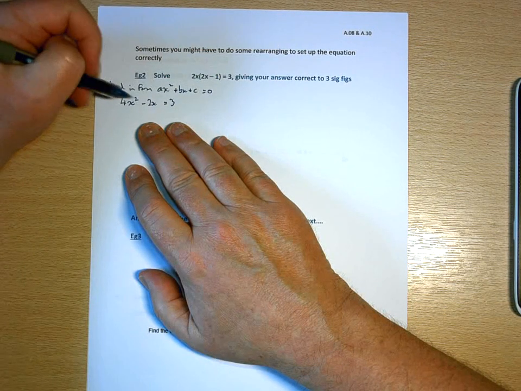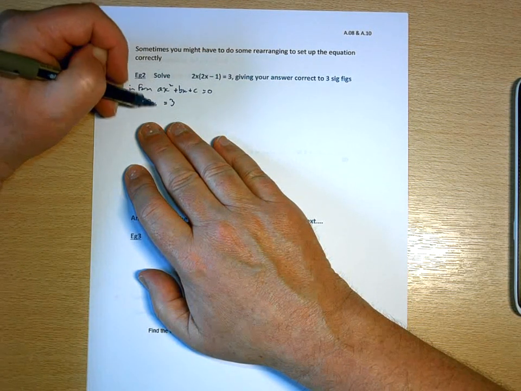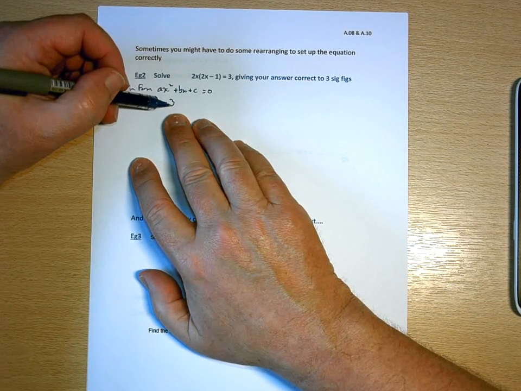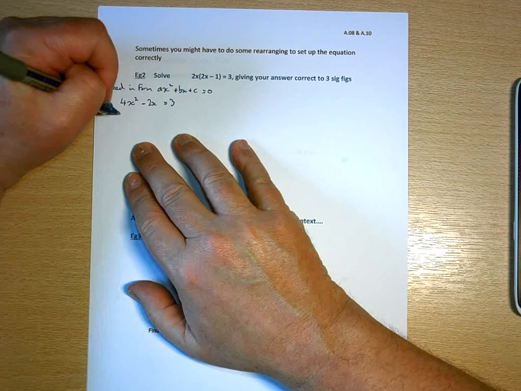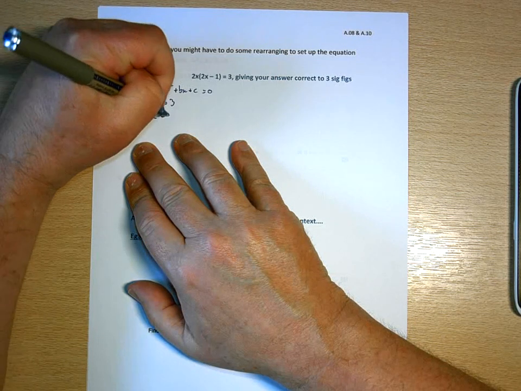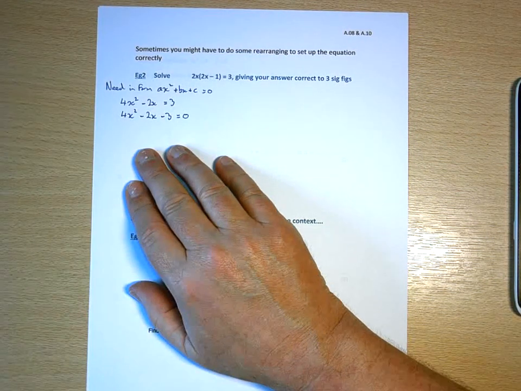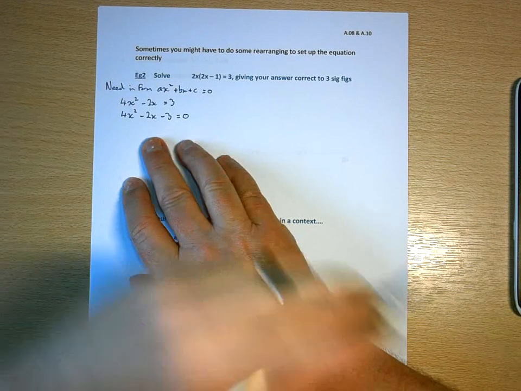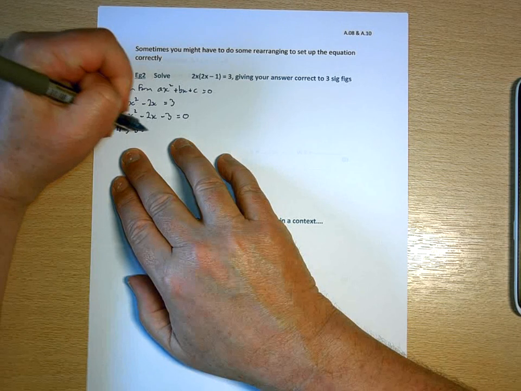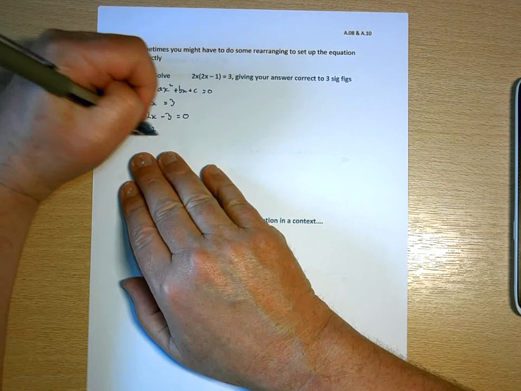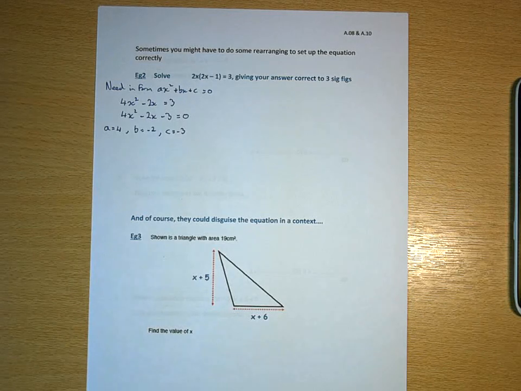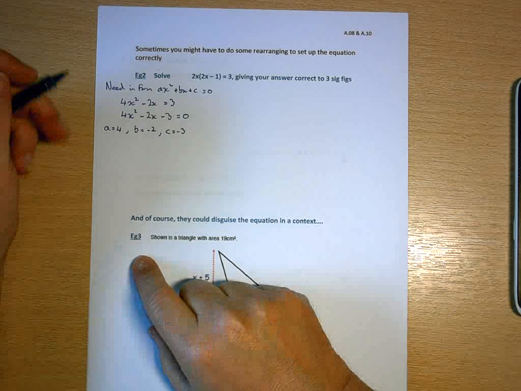So I've got my x squared term, I've got my x term, but I haven't got the equals 0. To get the equals 0, I need to take 3 off there and take 3 off there as well. So I get 4x squared minus 2x minus 3 equals 0. That now gives me the right form where a is 4, b is negative 2, and c is negative 3. So now I'm going to substitute that into my formula.